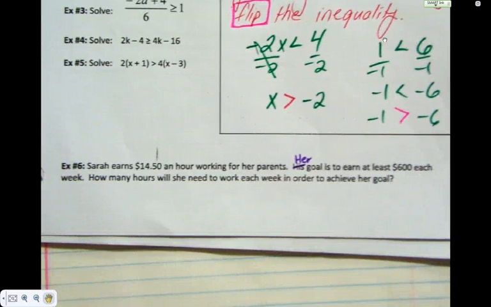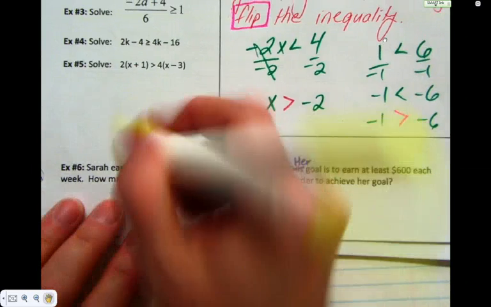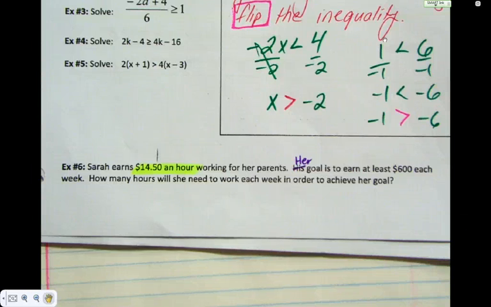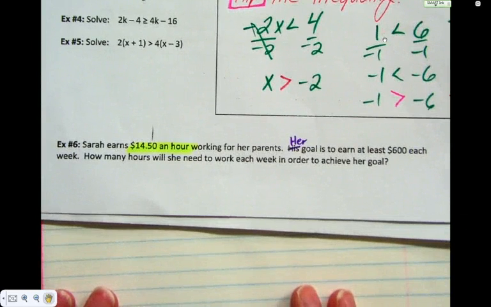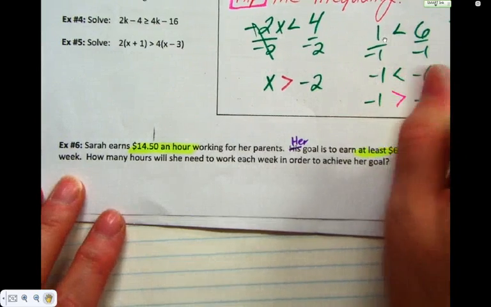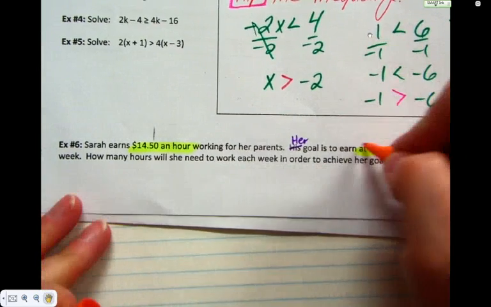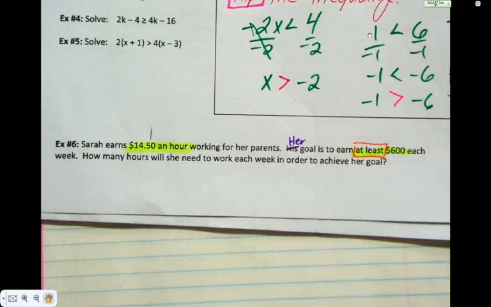Okay, let's start to pick out what's important. Do we really care about her gender or her name? No. What do we care about in the first sentence? Second sentence. And I'm going to box the word at least, because that's telling you it's an inequality, not just an equation.